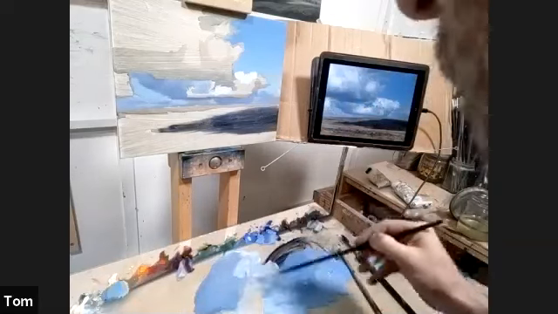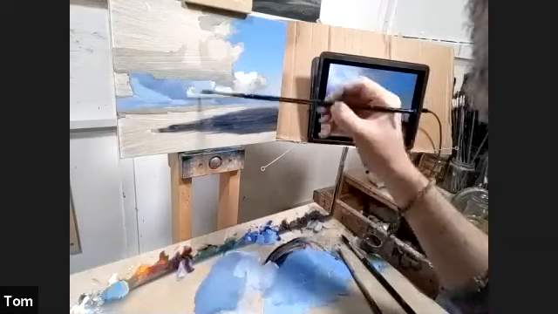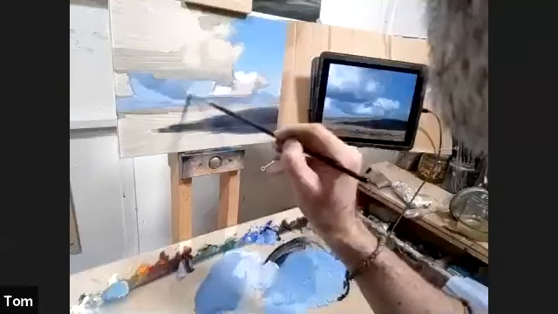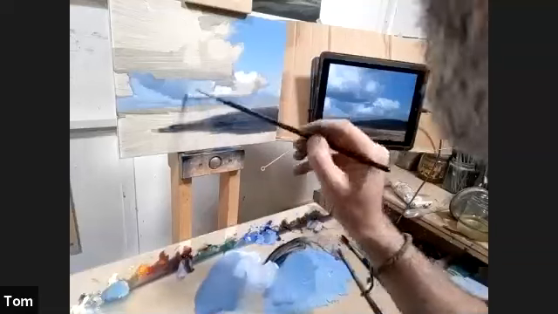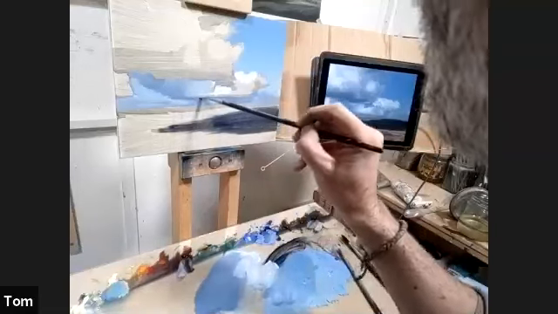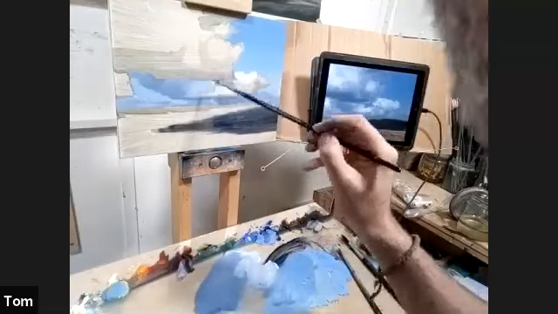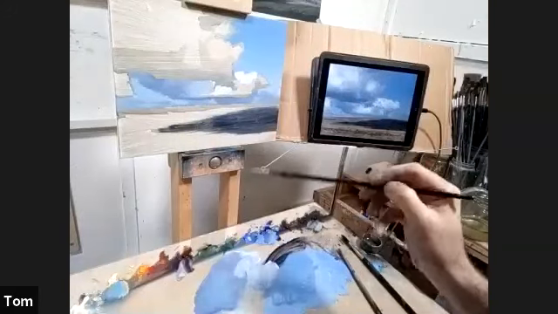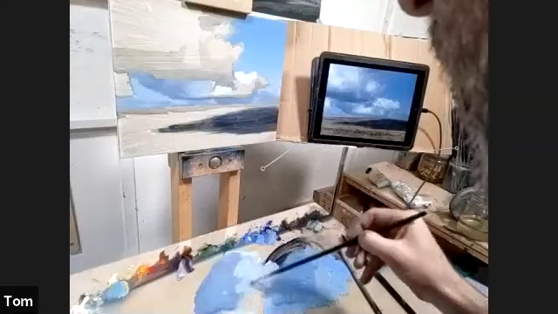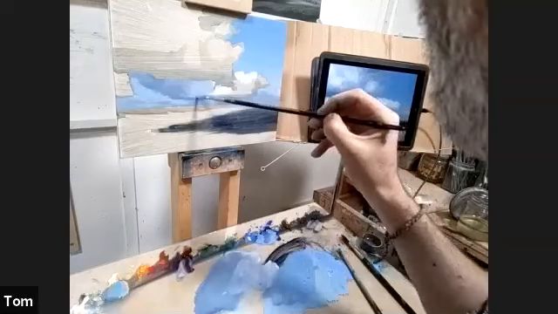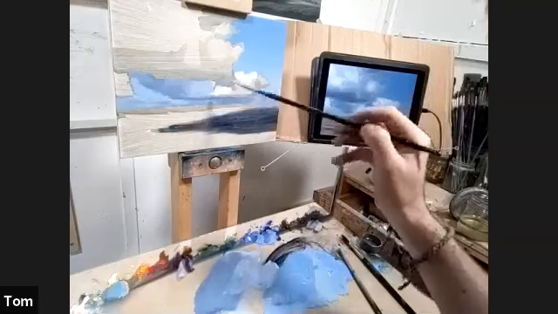So I probably should swap brushes here and use a highlight loaded brush, but I'm trying to do the transition from dark to light, so I'm going to stick with this one brush. Right, I'm very carefully coming to the edge of the base of the cloud now. I don't want any of this lighter color to bleed into that lovely dark blue strip we put down, because that's going to kill the form.